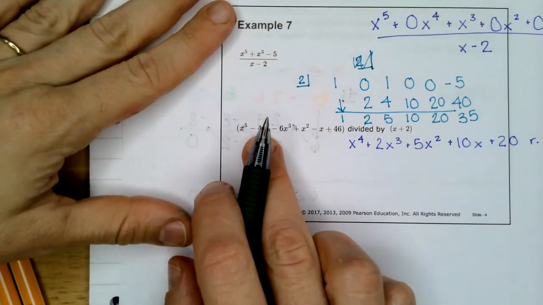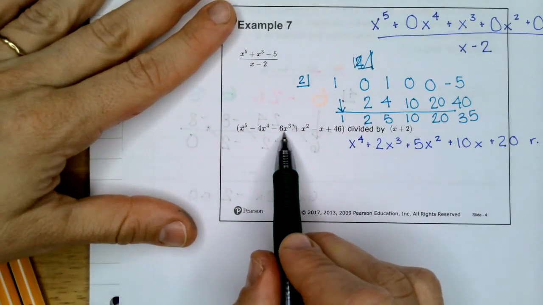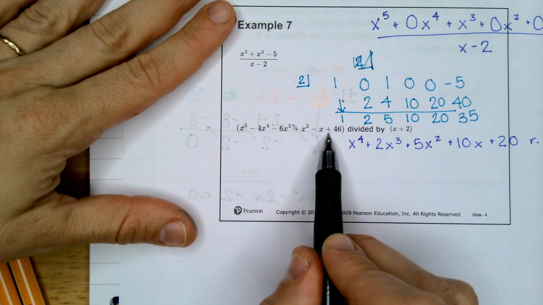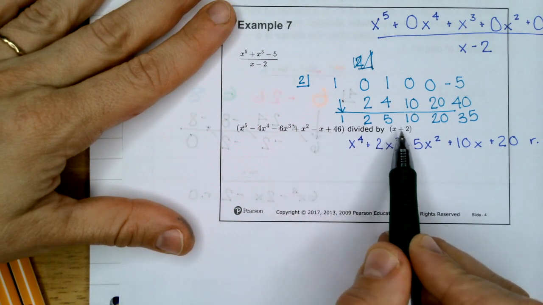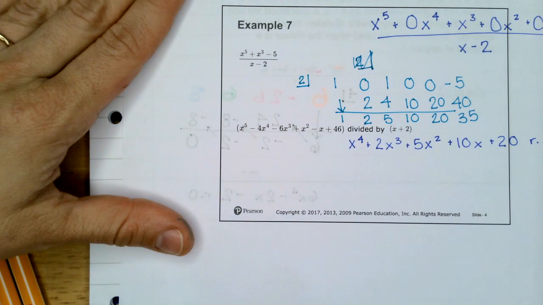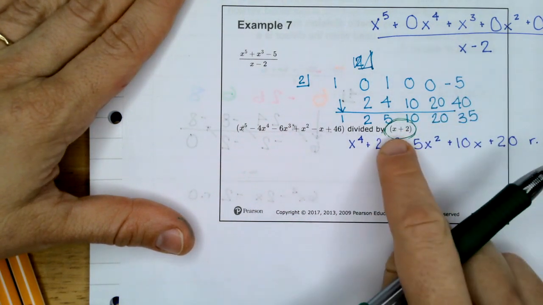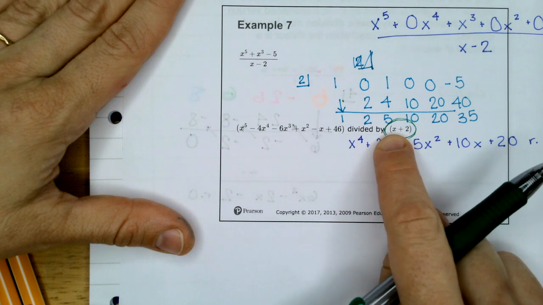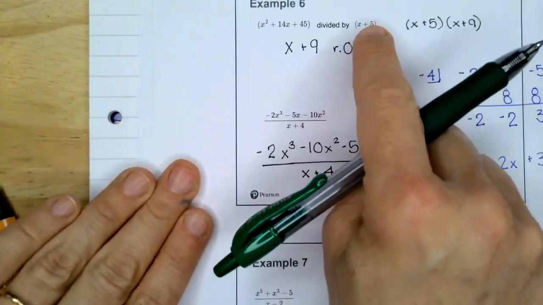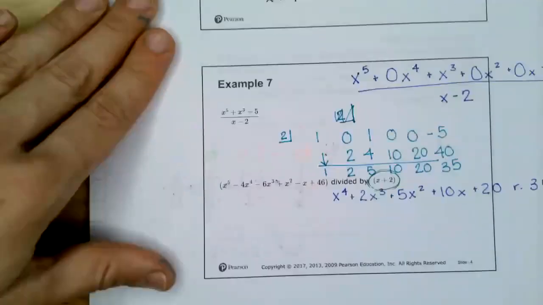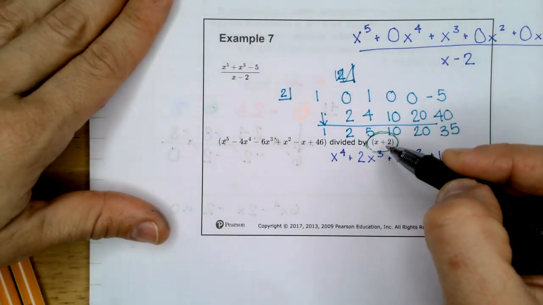Last one, we have x to the fifth minus 4x to the fourth minus 6x to the third plus x squared minus x plus 46 divided by x plus 2. Okay, what I want you to notice is all of these to do synthetic division have to have x only to the first power. It can't be x squared.